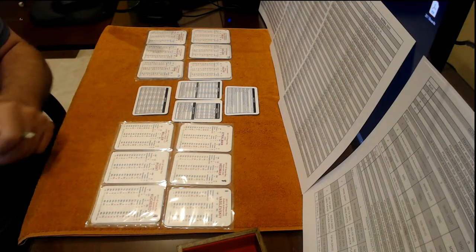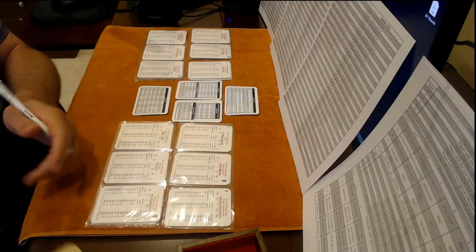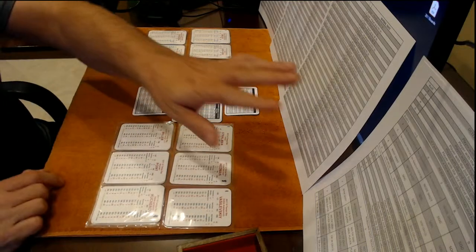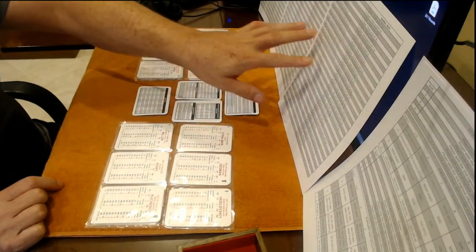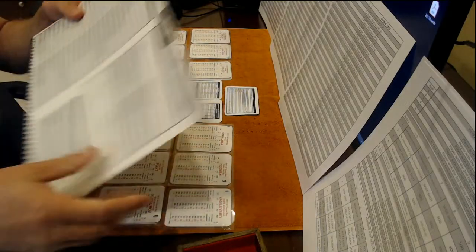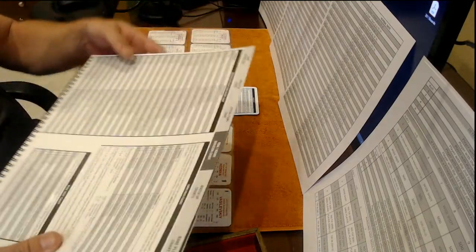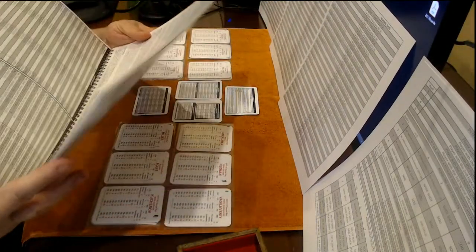So, things we have. We have our score sheet over here, all filled out, ready to go, so I can keep track of information. There's some sheets that I created. Basically, I took the information from the main book and created my own sheets so I'm not flipping through this huge book all the time.